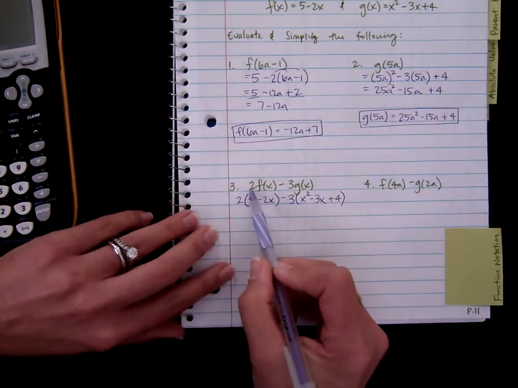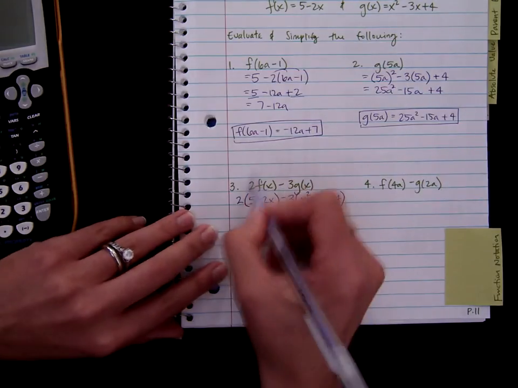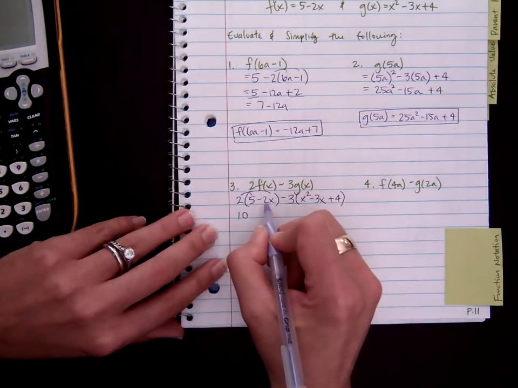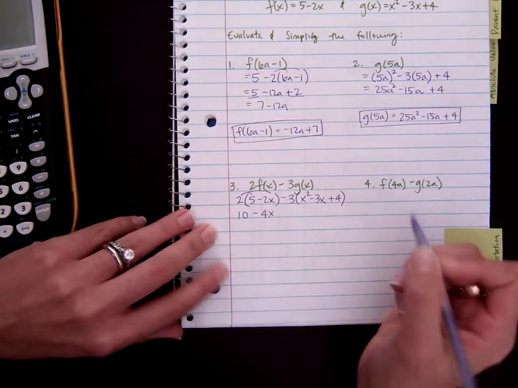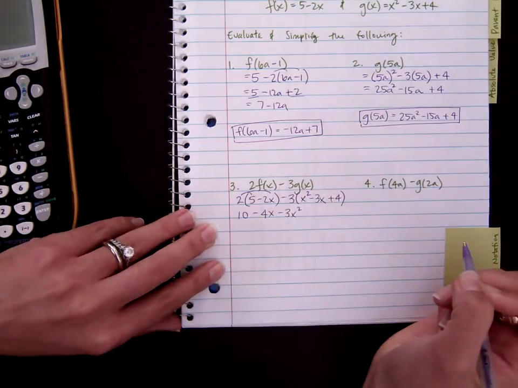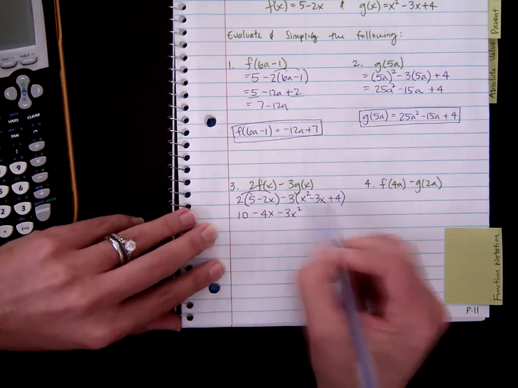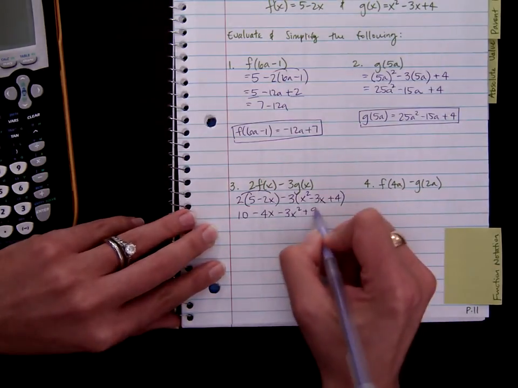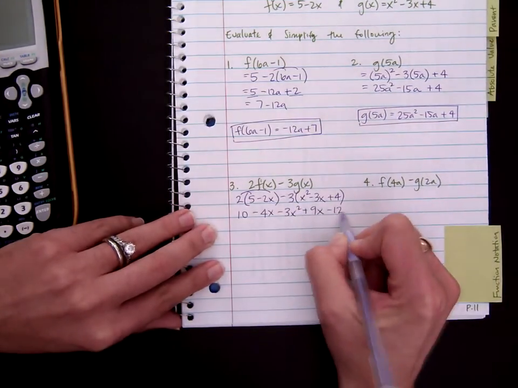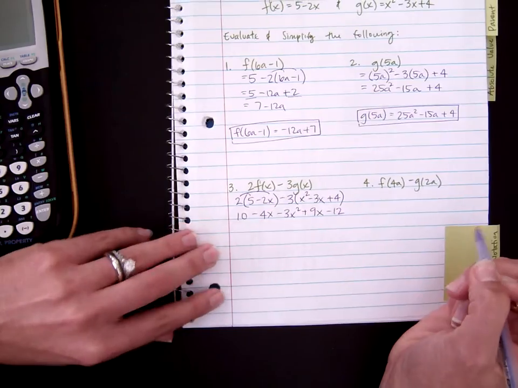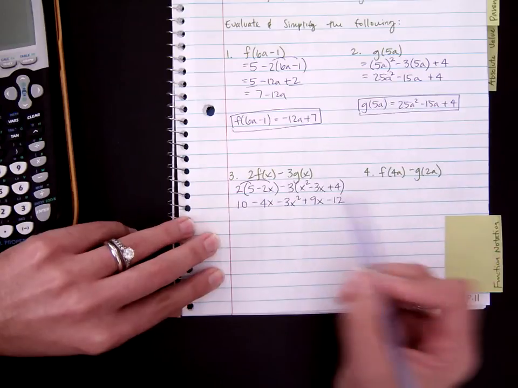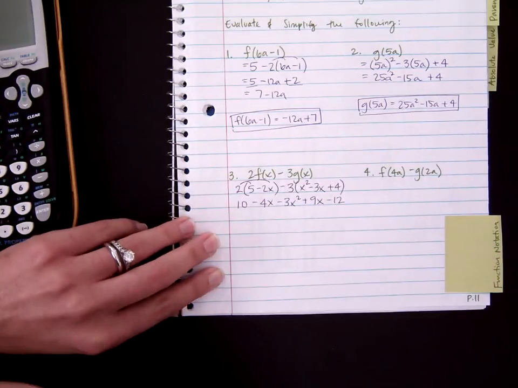Okay, so when the number's on the outside, that's when you have to distribute it to your whole function. So 2 times 5 is 10. 2 times negative 2 makes negative 4x. Negative 3 times x squared, negative 3x squared. Negative 3 times negative 3x, positive 9x. And negative 3 times 4 is negative 12. Okay, most of the mistakes come from just simple algebra mistakes, not actual algebra 2 mistakes. So make sure you distribute that in negative 3, not in positive 3.